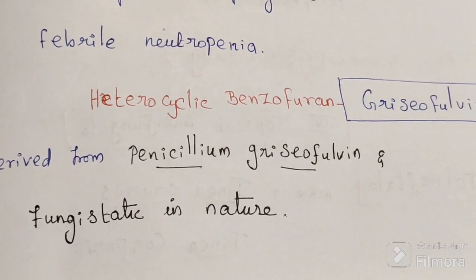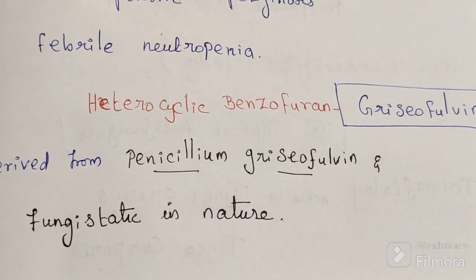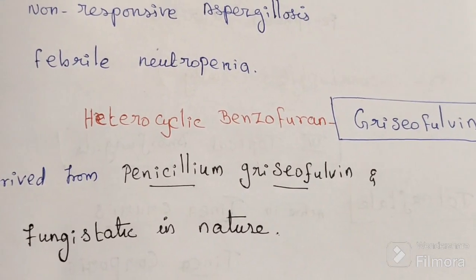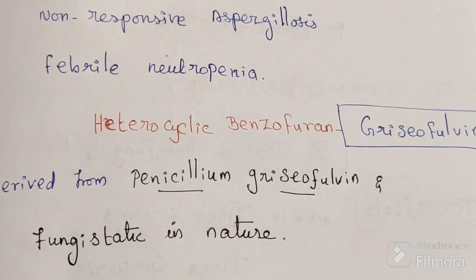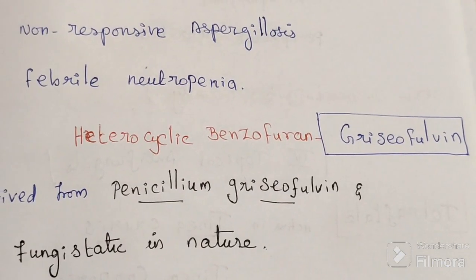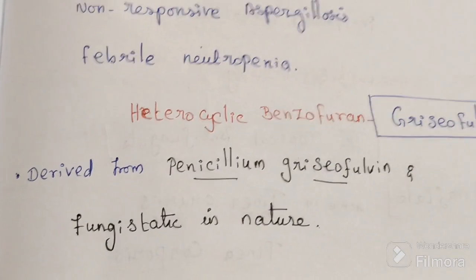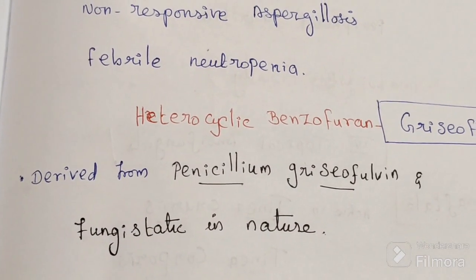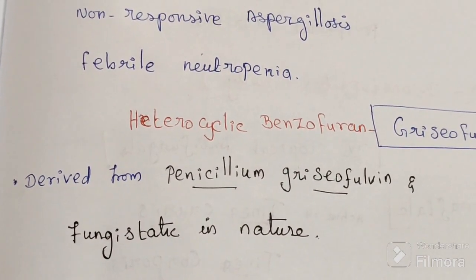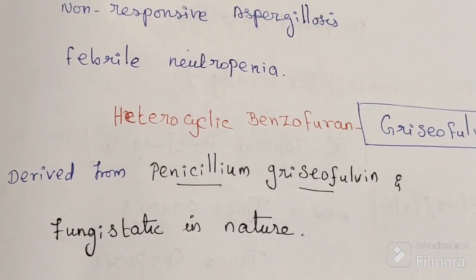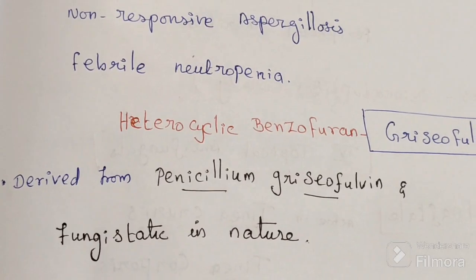Third group of antibiotics, including heterocyclic benzofuran. The representative drug of this group, griseofulvin, is derived from Penicillium griseofulvum, and it is fungistatic in nature.